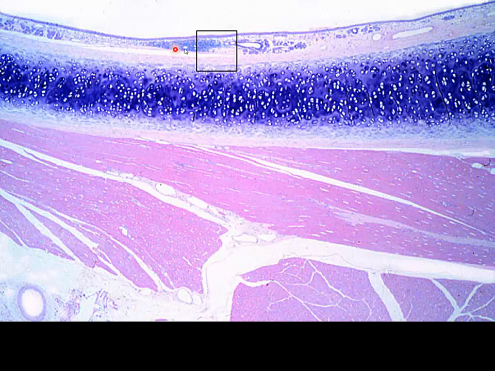And it's in these areas where you will see these collections of lymphocytes. And once again, these are transient. They're not always going to be in exactly the same place and look exactly the same shape.